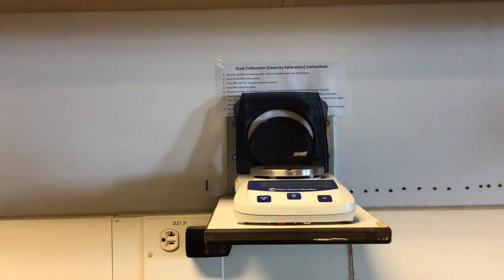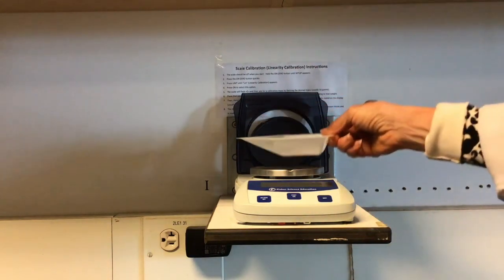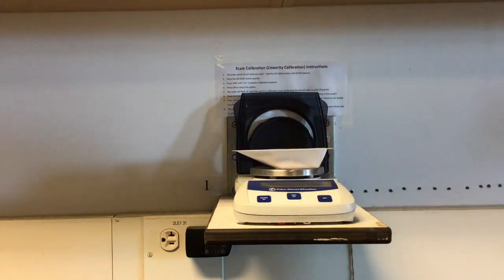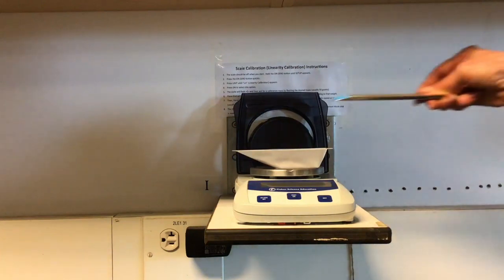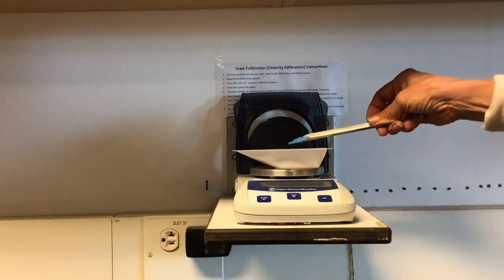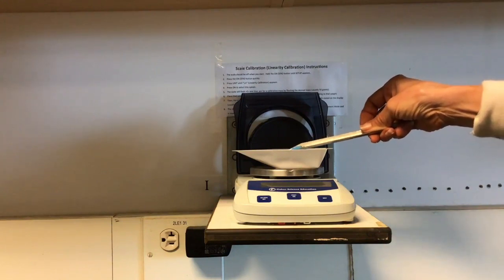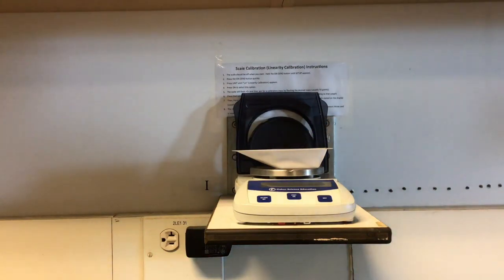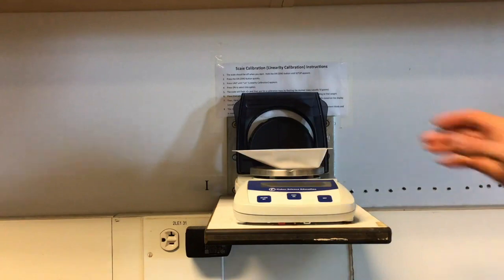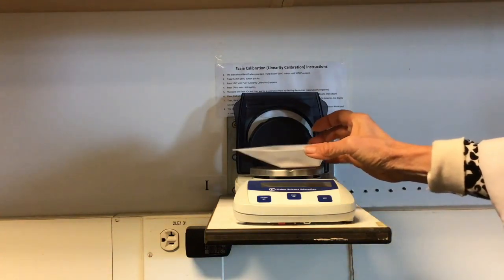I'm going to save that for one of my test tubes to add to water, and then I'm going to get another weighing boat, tare that, and then I'm going to add the same mass as I weighed of my crystal, my 0.864 grams. Now I'm ready to dissolve it in water.